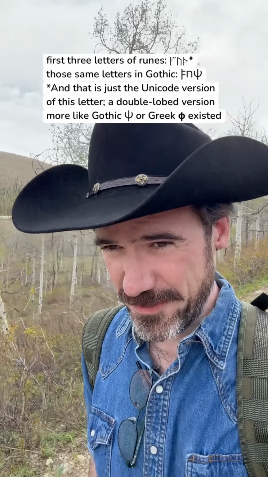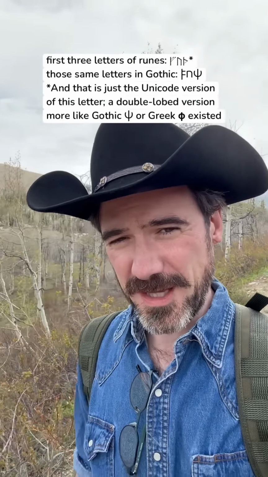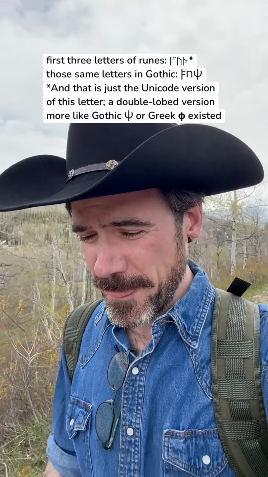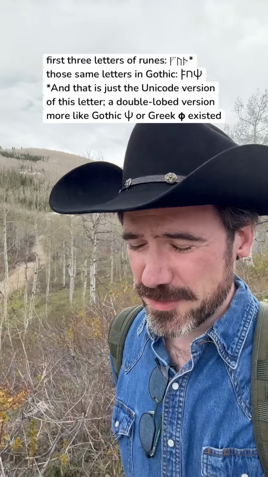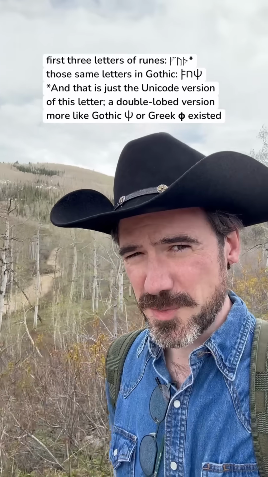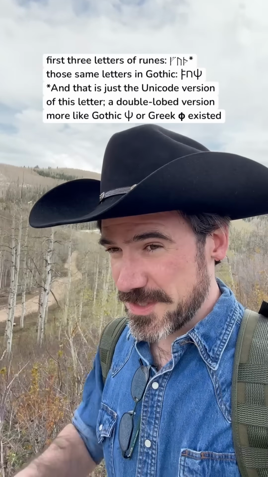Here's my speculation in this video. I think Wulfila designs the Gothic alphabet to be easy to learn for people who already know the rune alphabet. I think that's why F-U-Th look like F-U-Th in runes. That is a form of thorn we see in Elder Futhark and the Illerup Ådal finds and elsewhere, because he wants that to be familiar, right?